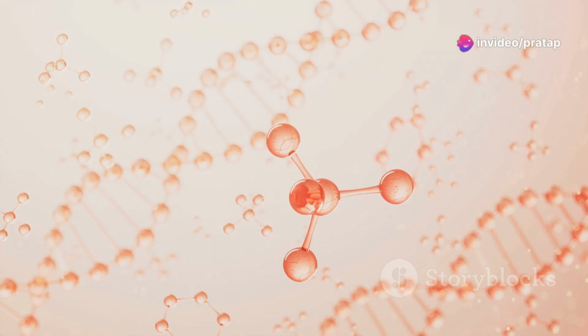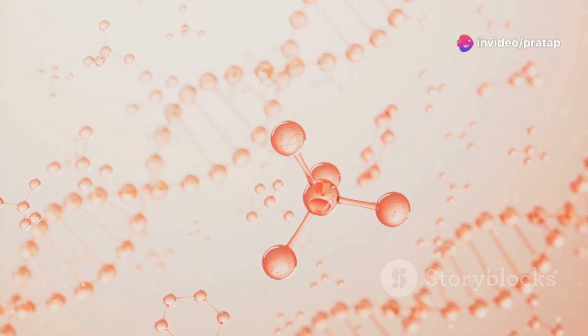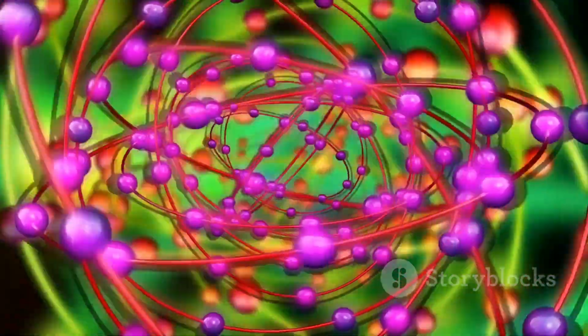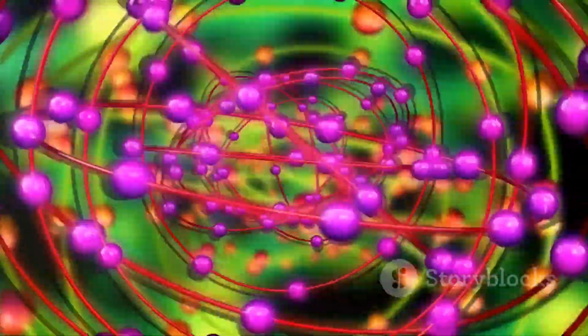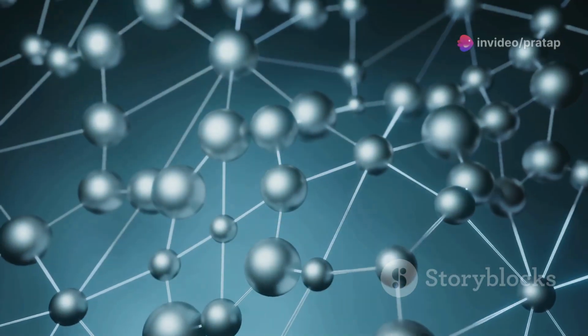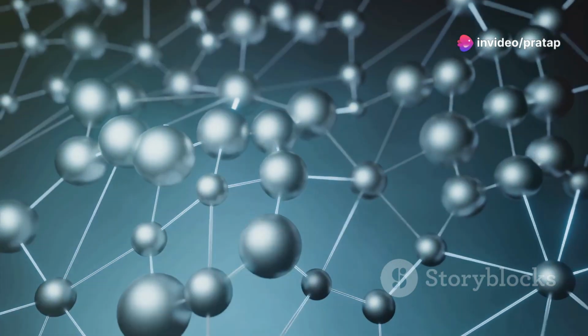However, when atoms come together to form a solid, something remarkable happens. The outermost energy levels of neighboring atoms begin to overlap. This overlap is a consequence of the wave-like nature of electrons, as described by quantum mechanics. As more and more atoms are brought together, the overlap becomes more significant.